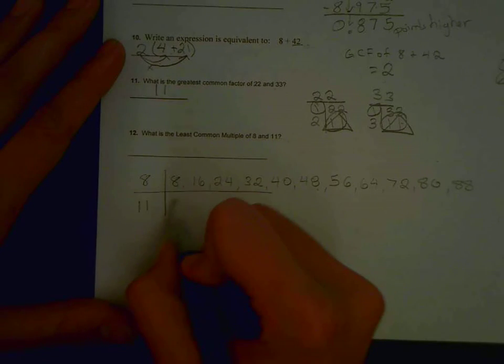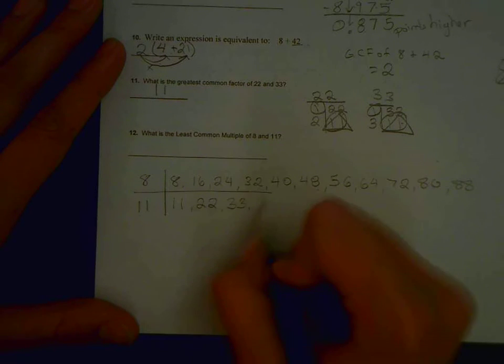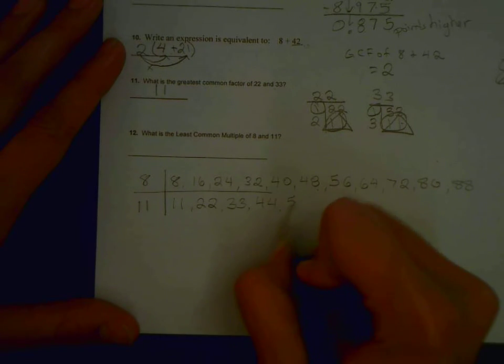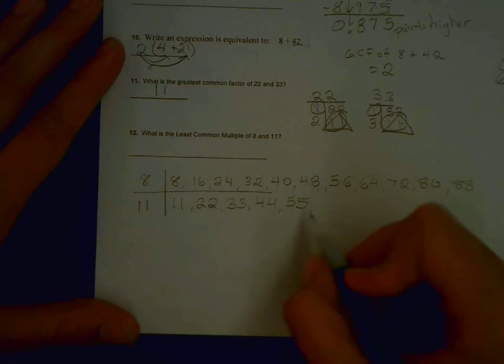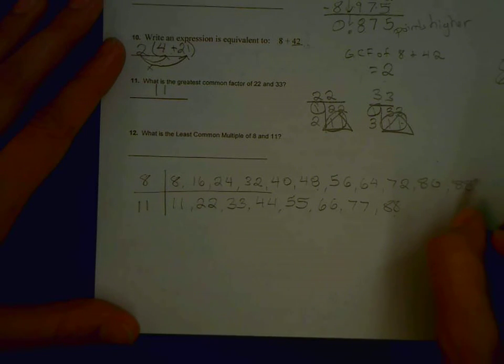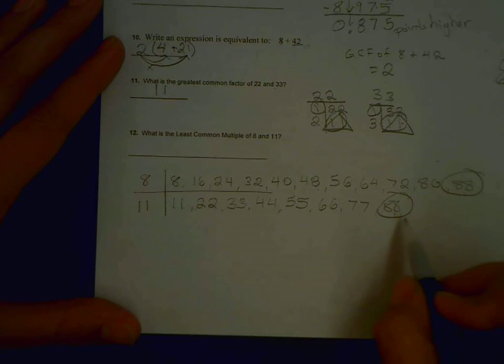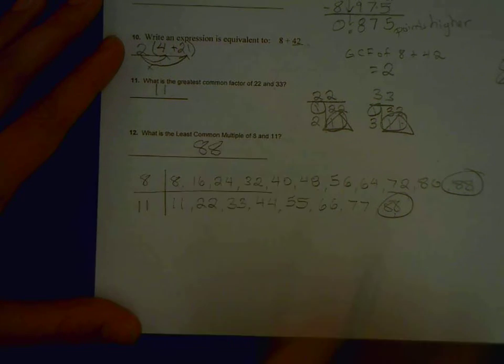We're then going to start with 11: 11, 22, 33, 44, 55, if you can see a pattern by now, awesome, 66, 77, 88. This 88 looks awfully familiar. You want to stop at the first number they have in common when skip counting, so the least common multiple of 8 and 11 is going to be 88.